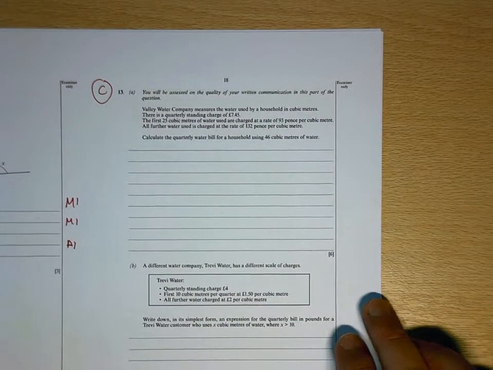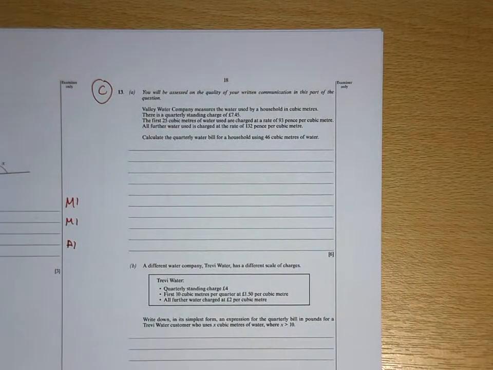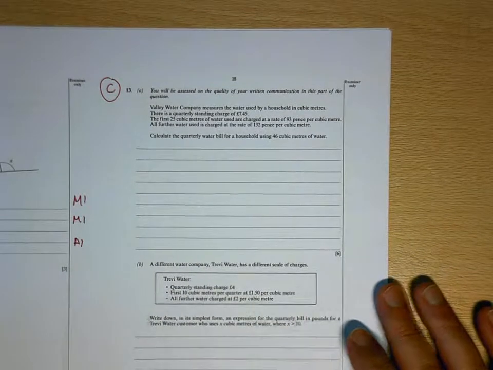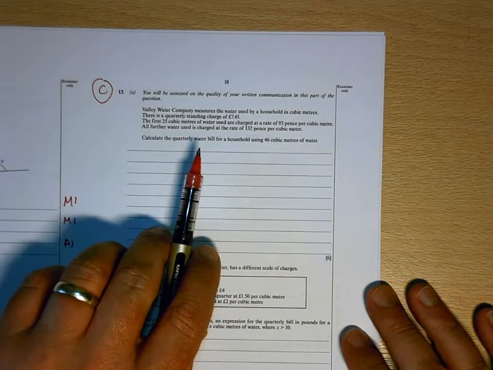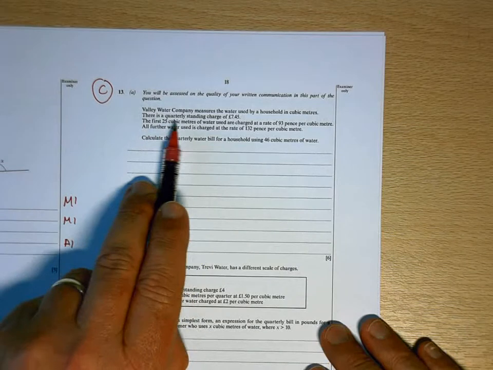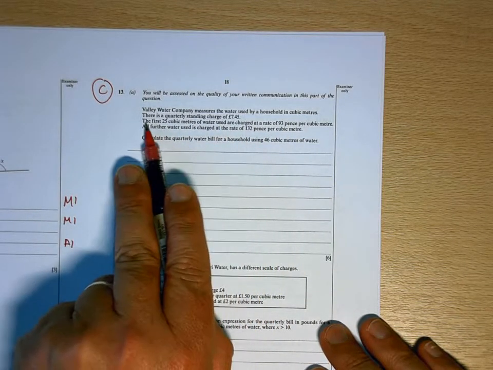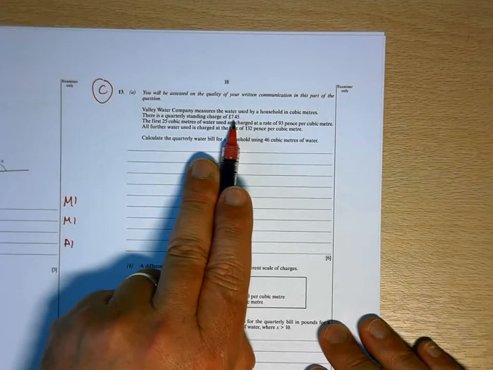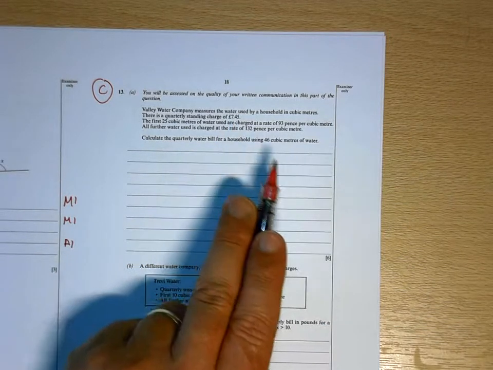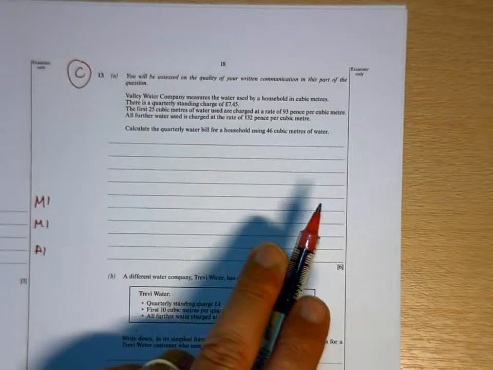And the first one is a domestic bill, and it's slightly different to electricity. This time we're looking at water. So let's see how it's being charged. Value Water Company measures the water used by a household in cubic meters. There's a quarterly standing charge of £7.45. So you've got to pay that whether you use any water or not.